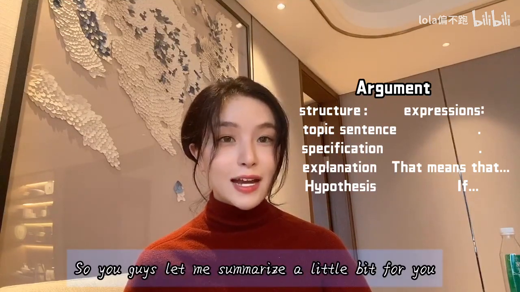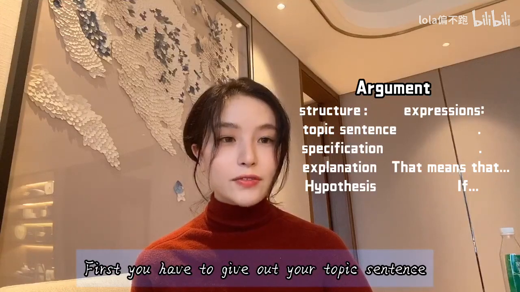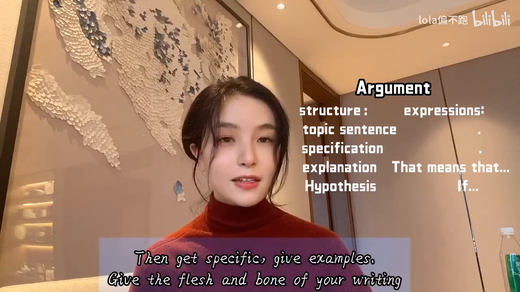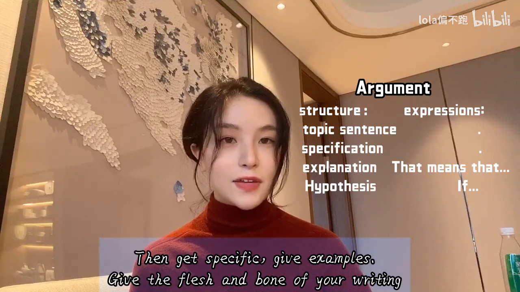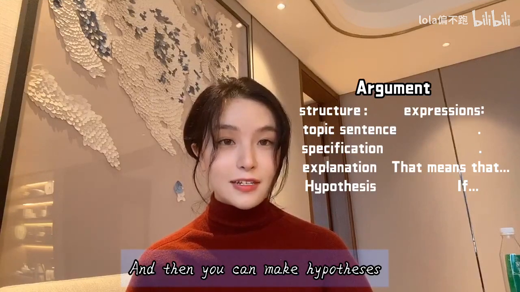Okay, so you guys, let me summarize a little bit for you. First, you have to give out your topic sentence. Then, get specific. Give examples. Give the flesh and bone of your writing. And then you can make hypotheses.